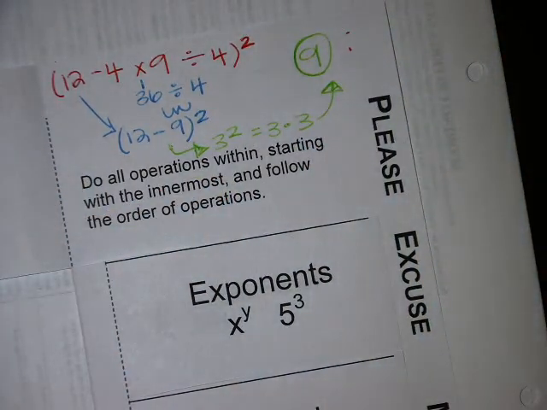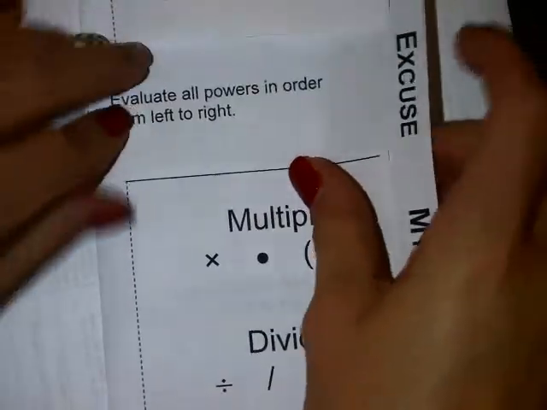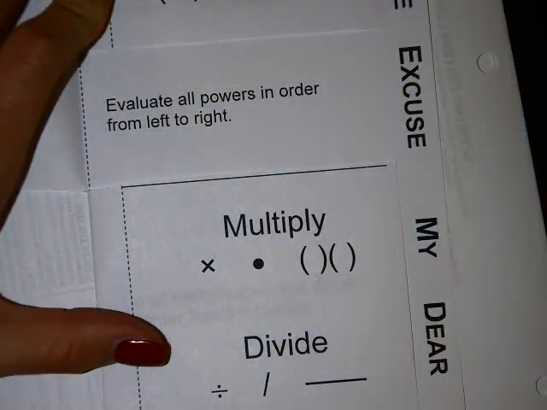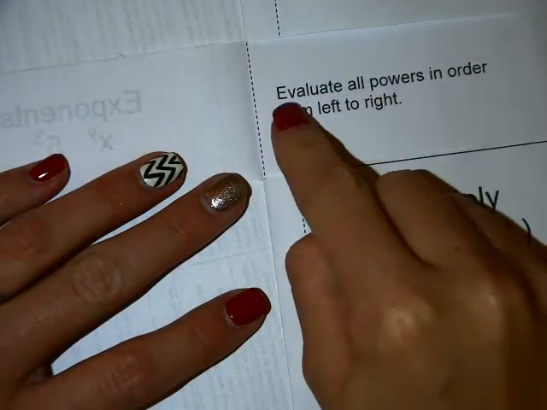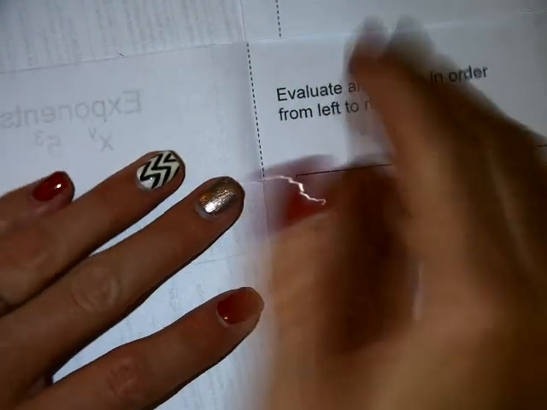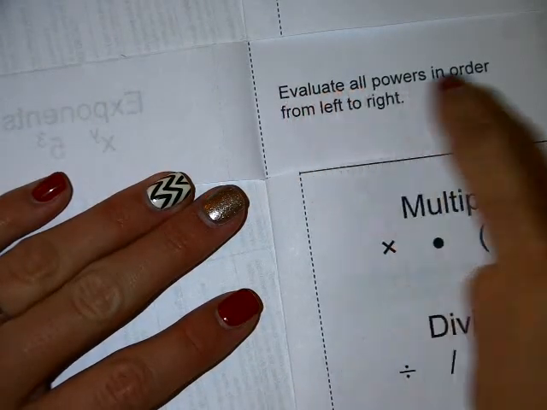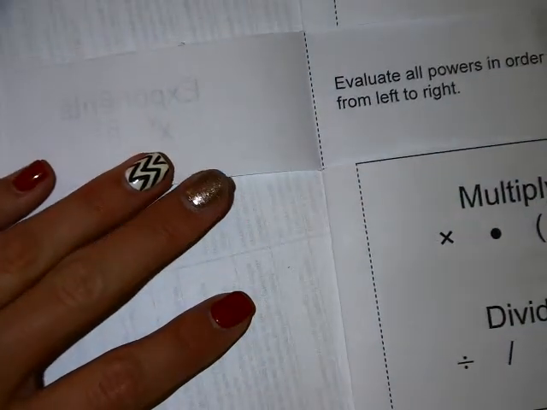Okay? Alright. I'm going to have to snip that. And snip this one. Okay? Then we've got our exponents. So our exponents are those little guys where we raise something to a power. Okay? And I'm going to do this example off to the side. So you evaluate all powers in order from left to right. So if you have more than one exponent, again, just like you would read, you go from left to right. Okay? So, let me write this one out.